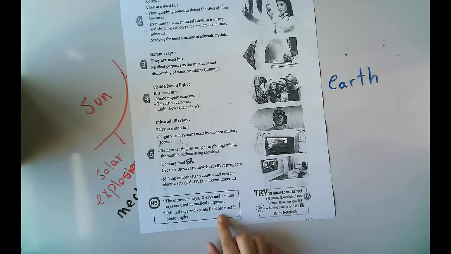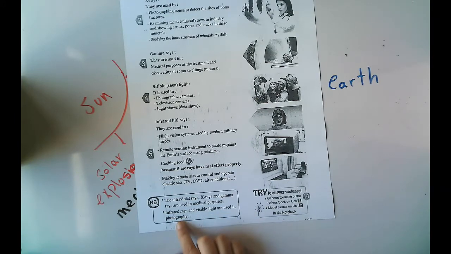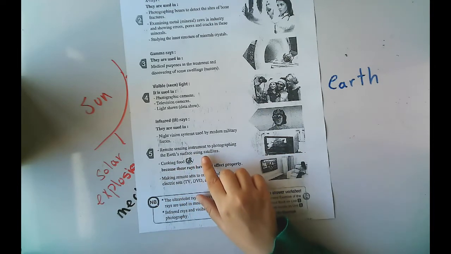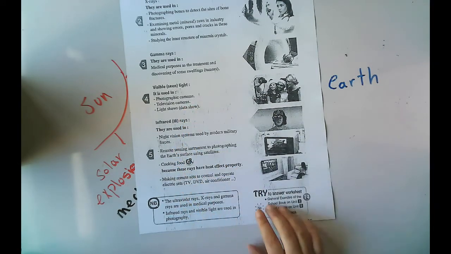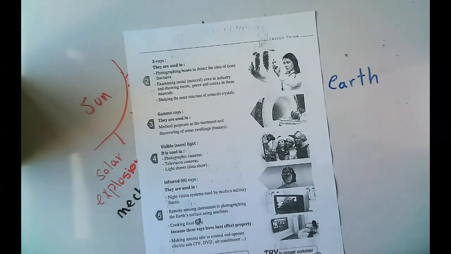Infrared and visible light are used in photographing. Infrared is used in photographing the Earth by satellite. And visible light is also used in photographing because it's used in photographing cameras. Thank you, Prep 1.